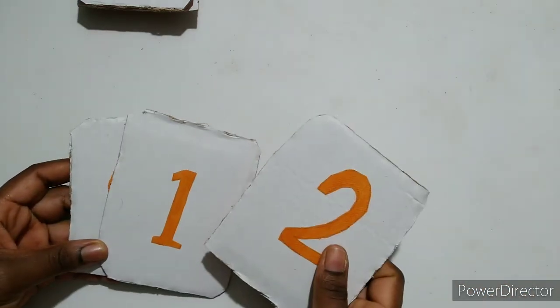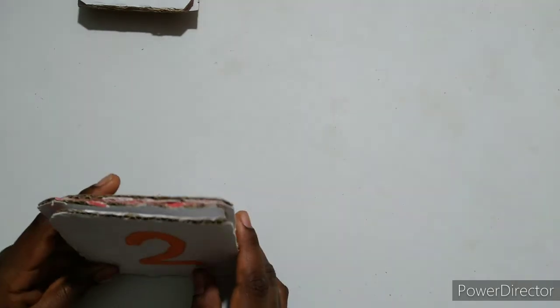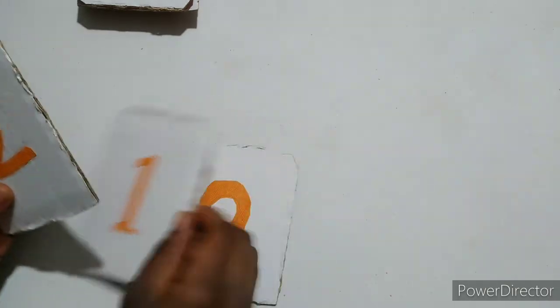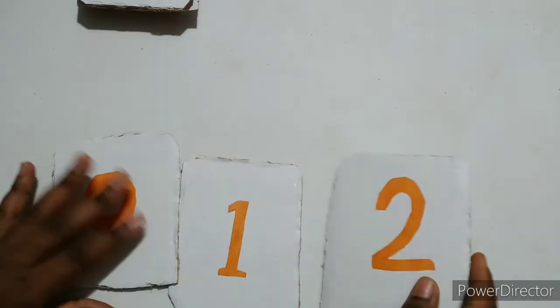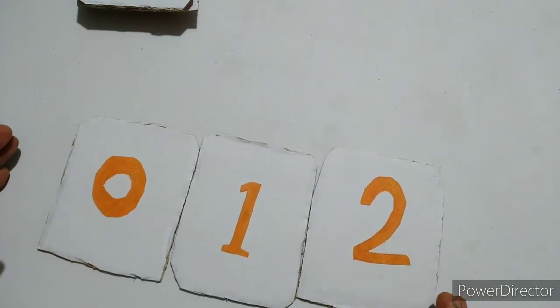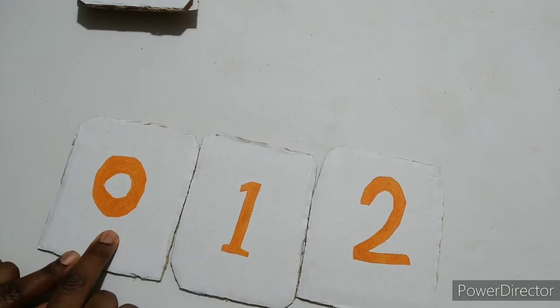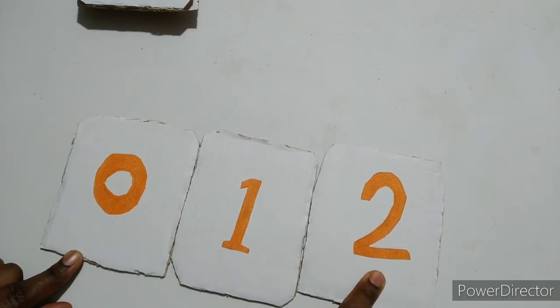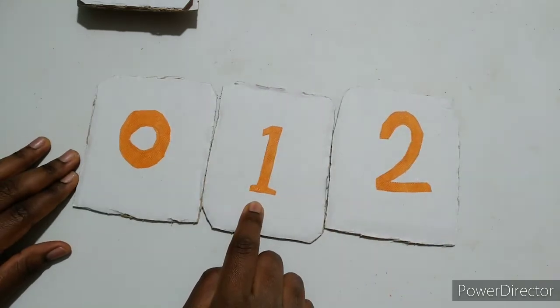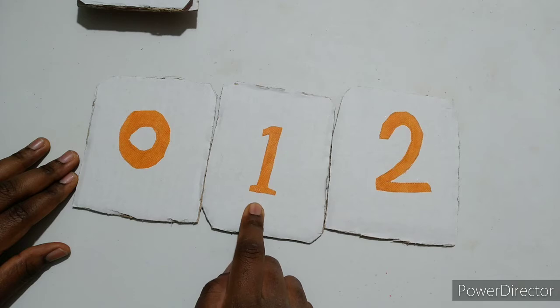The next period that we're going to do is what we call the recall period. In the recall period, we place the numbers again. These are the numbers. So I'm now going to ask the child, what number is this? This is 0. What number is this? This is 2. What number is this? This is 1.